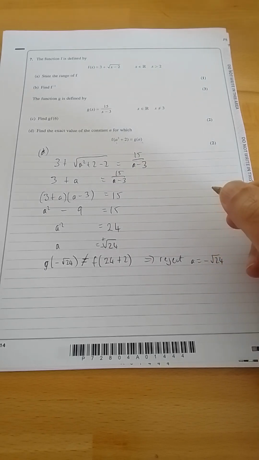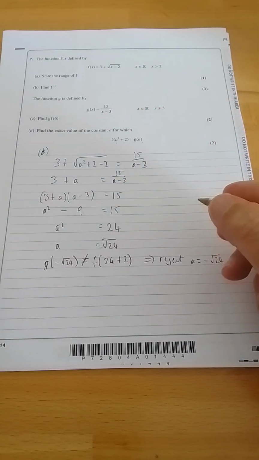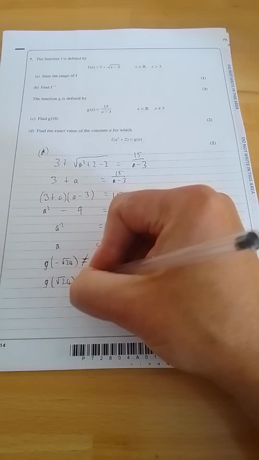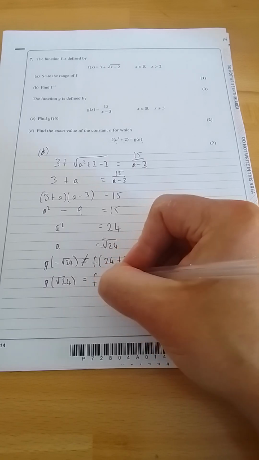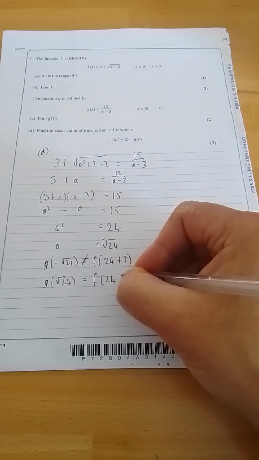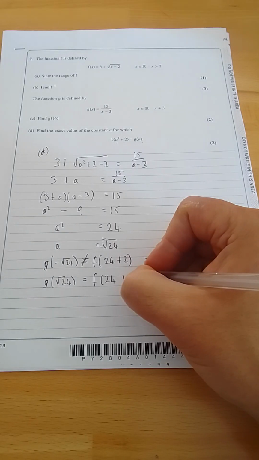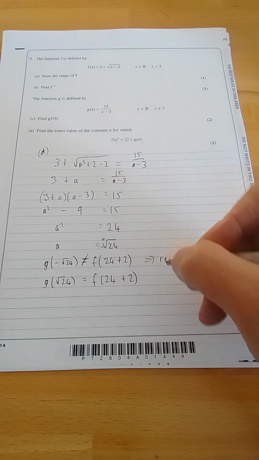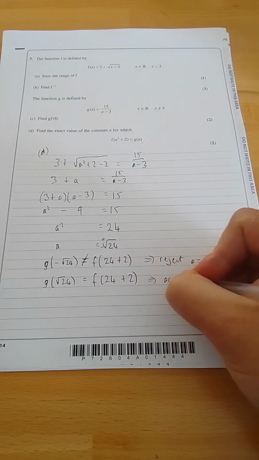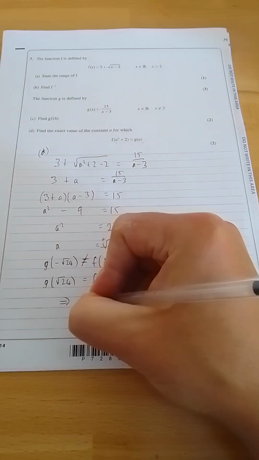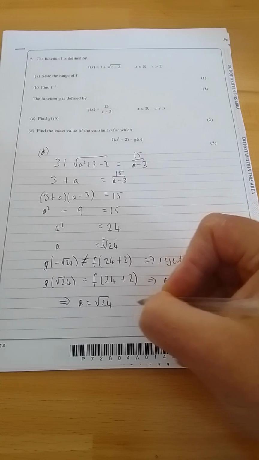If you try the same thing for plus the square root of 24, you will find that it works. I won't actually put in the numbers, but you can try it on your calculator. So g of the square root of 24 is equal to f of 24 plus 2. Yeah. So we accept that one. So accept a is equal to plus the square root of 24. So the solution is a is equal to the square root of 24.